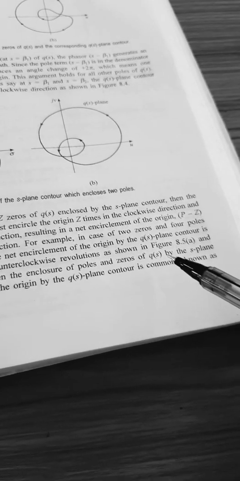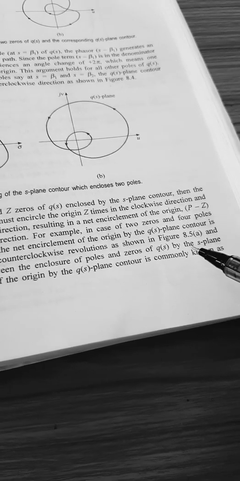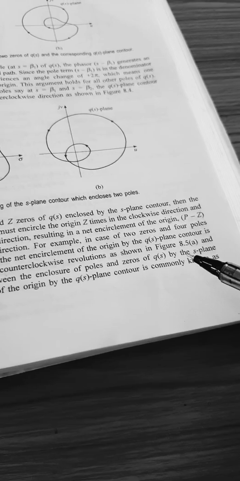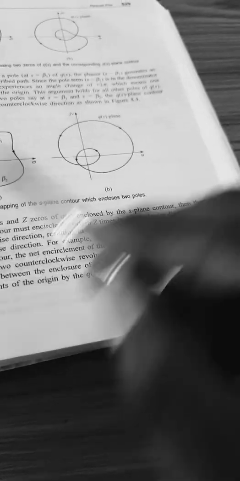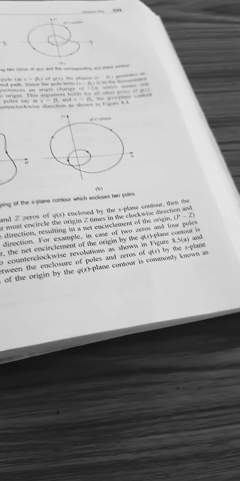Now, how many net encirclements are there?